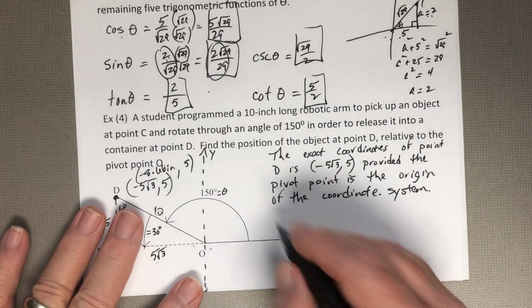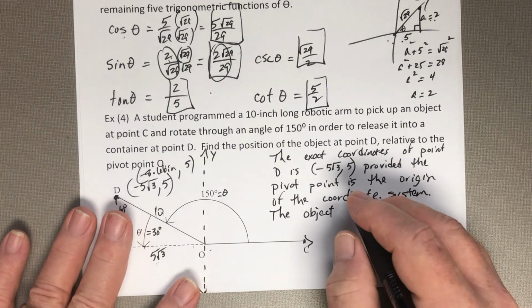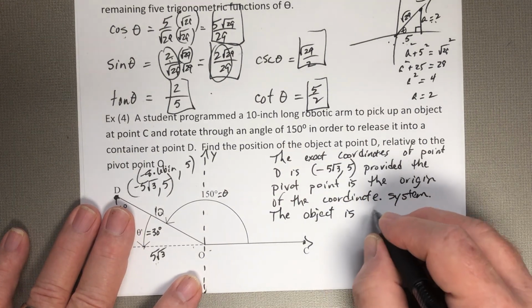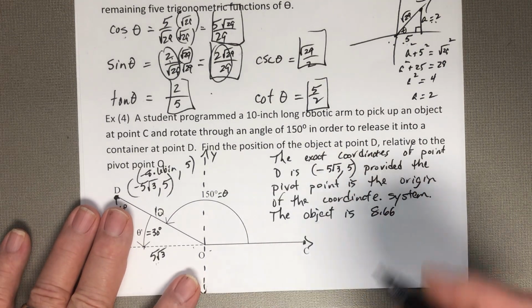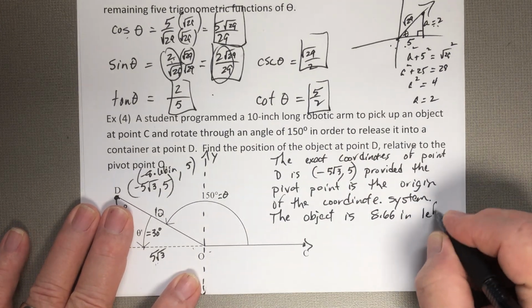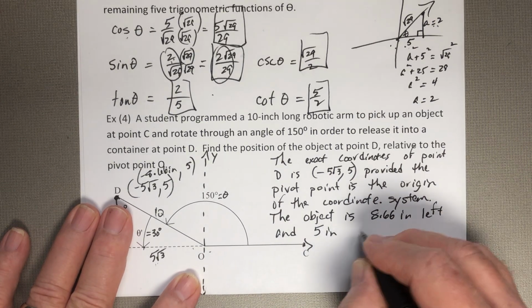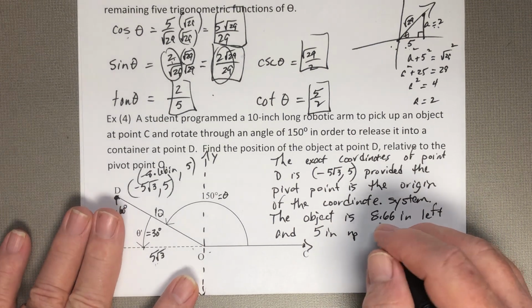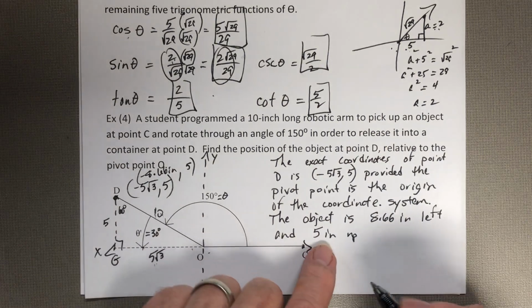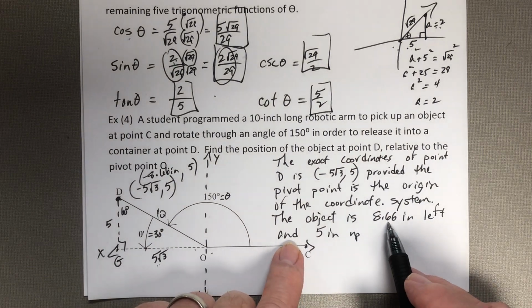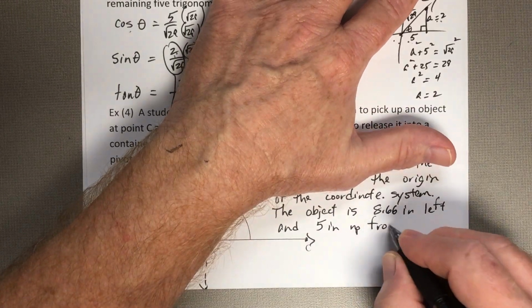So you could say the object is 8.66 inches left and 5 inches up from the pivot point. 8.66 units left and 5 units up from the pivot point.